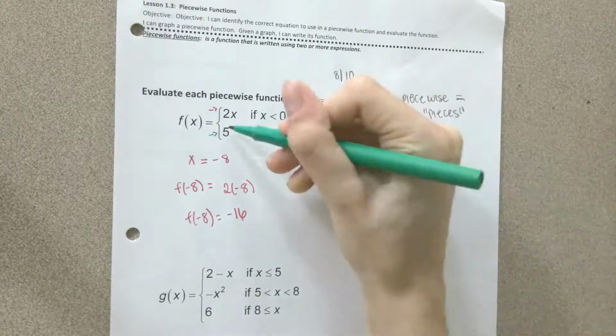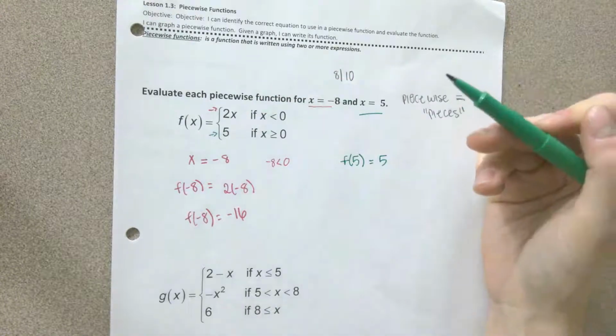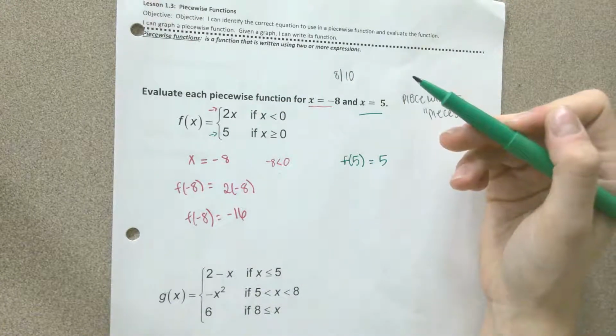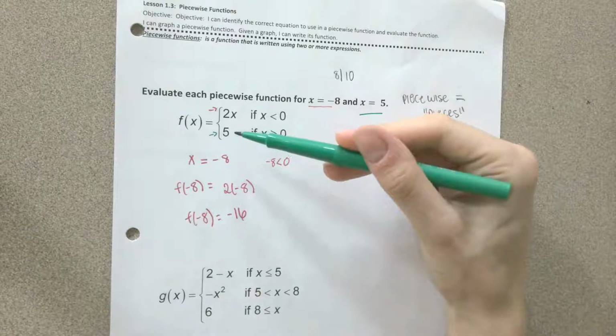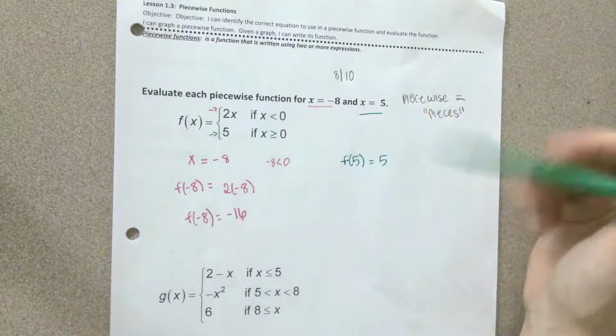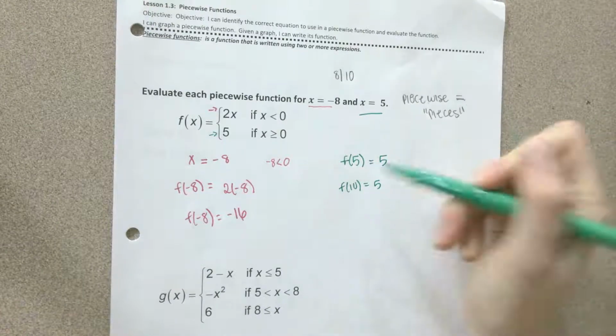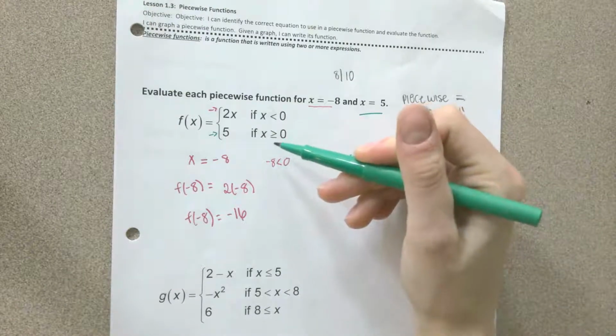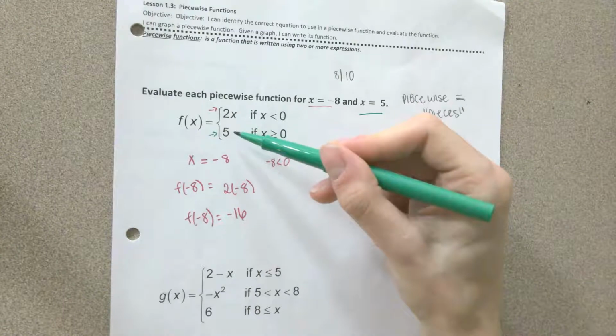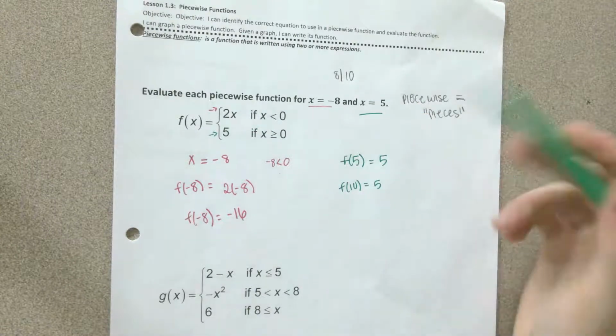There is nothing in this function that's going to change our value, okay? It's just always going to be the number 5. If we had f of 10, it would equal 5, because 10 is greater than 0, but this number is not going to change. Okay.